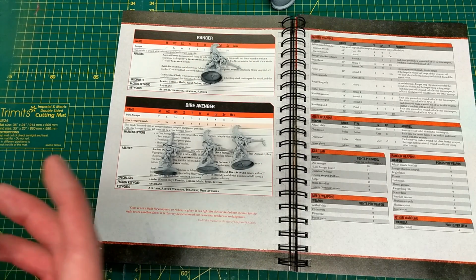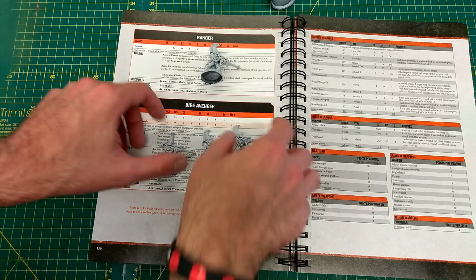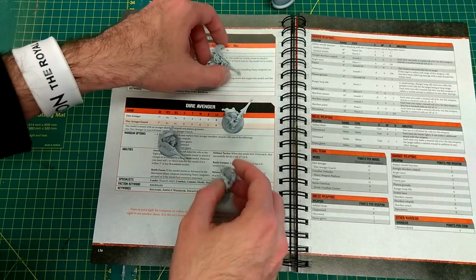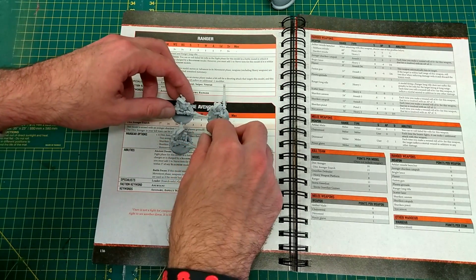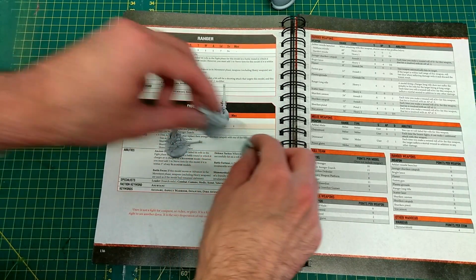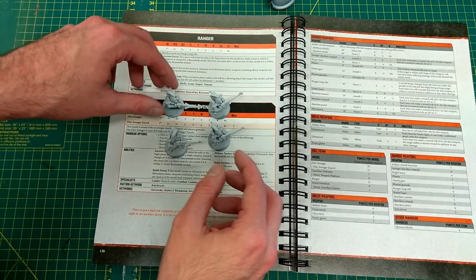If you're only going to do that for 1 or 2 games and it's a casual environment, there's no real issue. However, it could be an issue if you always ran your 3 Dire Avengers and a Ranger around like that, and then they move around. It's like, well, hold on, who's the leader? I obviously want to shoot the leader.